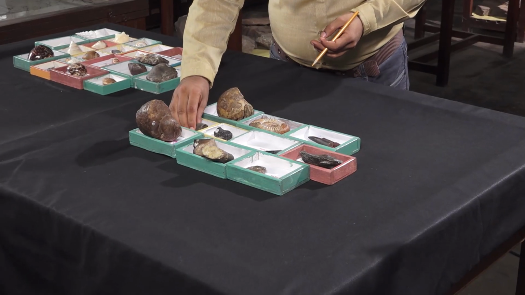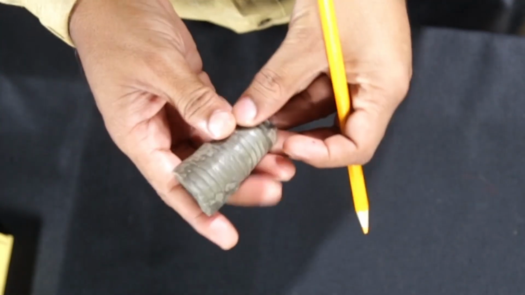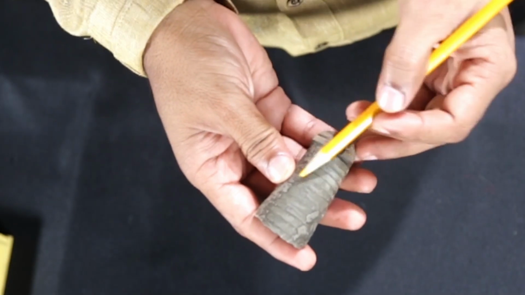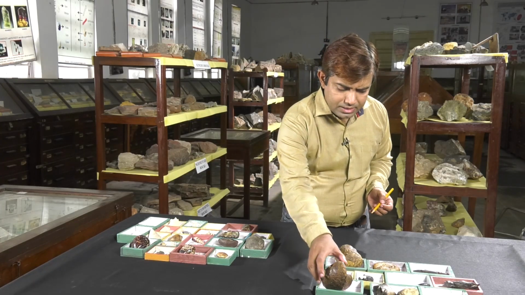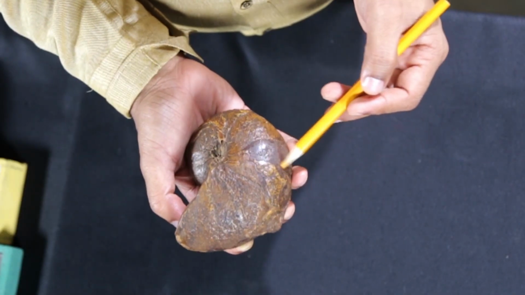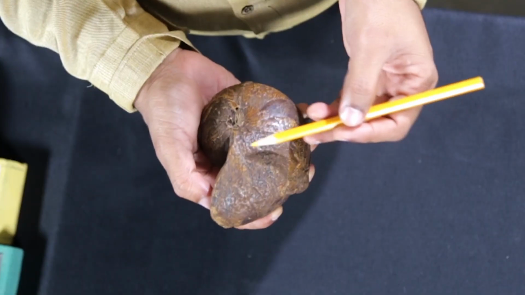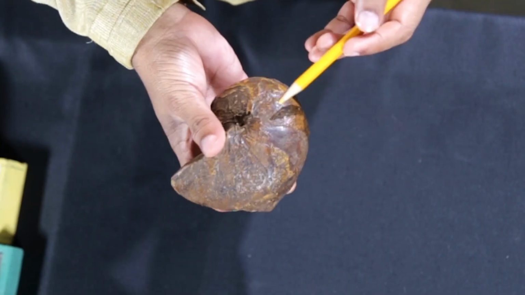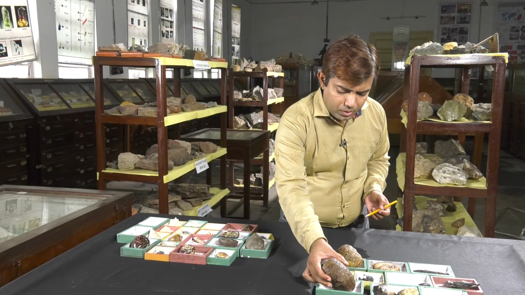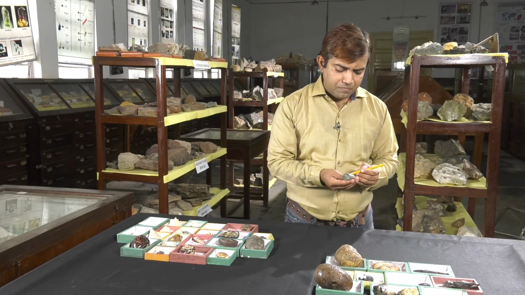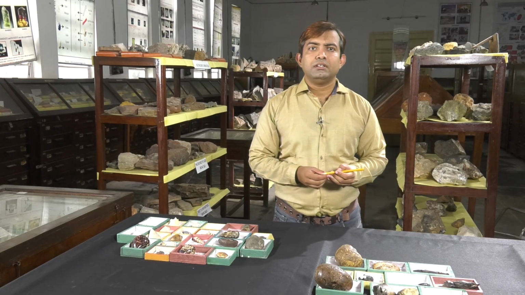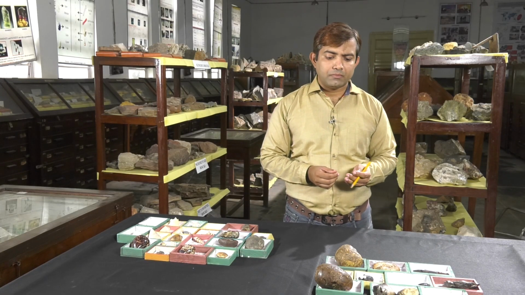The first characteristic feature of this order Nautiloidea is that it has a straight suture or a slightly curved suture. As you can see, these lines are visible when you observe very carefully. These lines are slightly curved, whereas here they are straight. So, they have simple suture, straight or slightly curved.